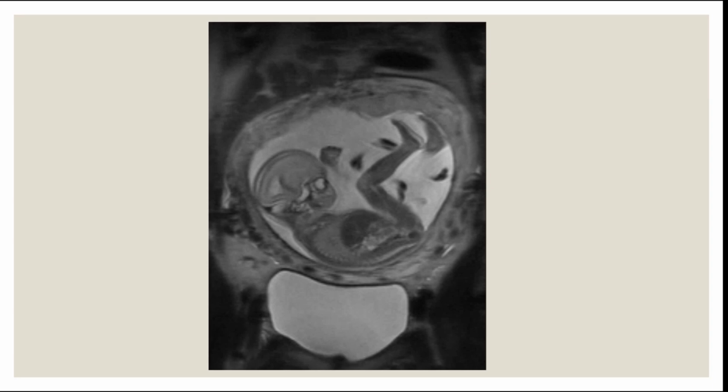This is also an image from your practical. So this is the uterus, right? And this is the fetus. What is this hyperintense structure that is under the fetus? It's again hyperintense.